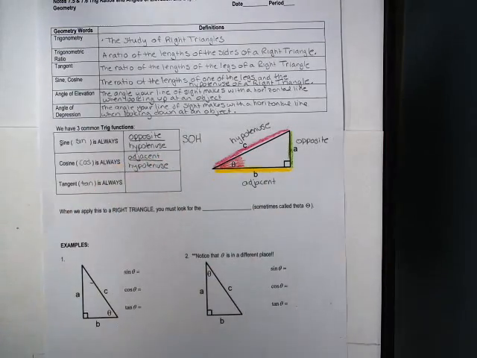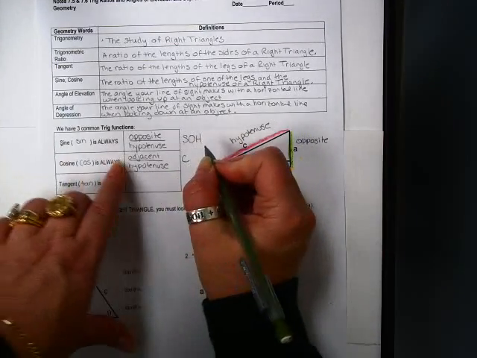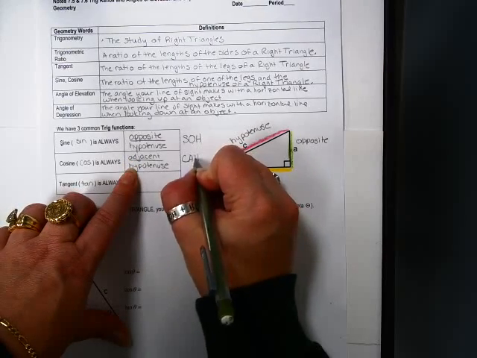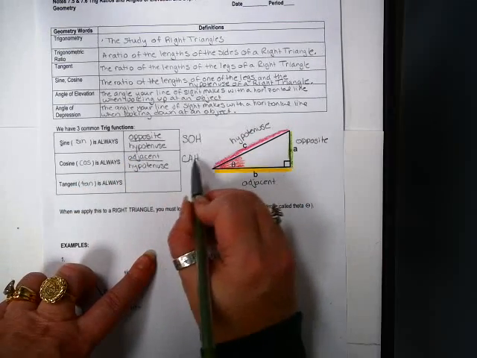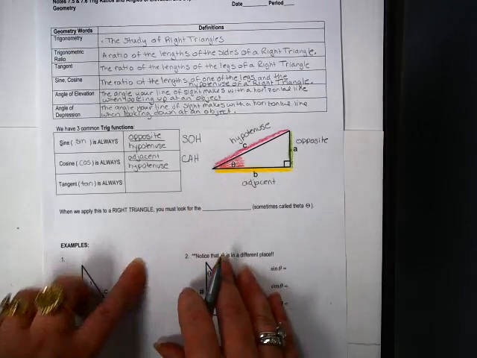So to help us remember this one, we're going to use C for cosine, and we're going to put the A and then the H, and that's going to stand for cosine is adjacent over hypotenuse.